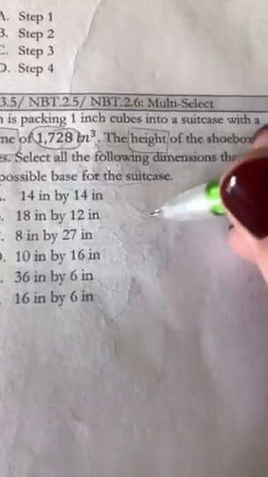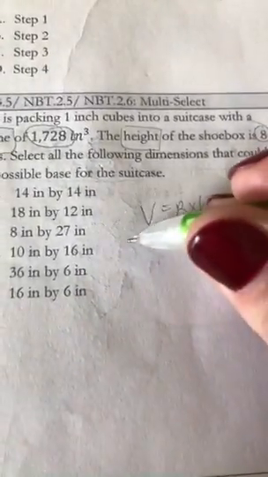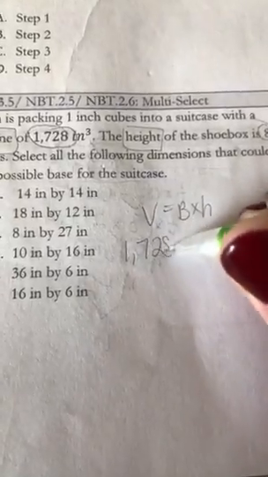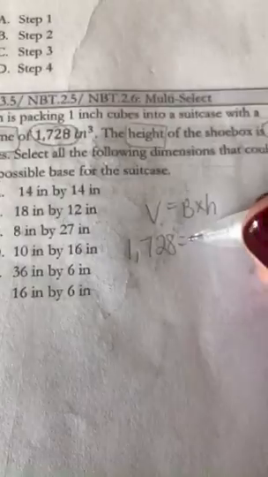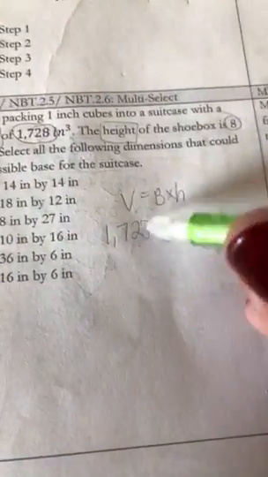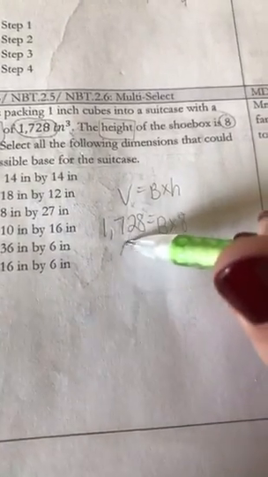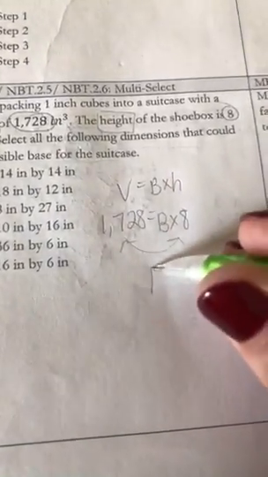So I know that volume is equal to base times height. 1,728 is equal to my base, which I don't know, that's what I'm trying to solve for, times 8. So again, just as we did before, I can apply my understanding between multiplication and division, and I can rewrite it as division.